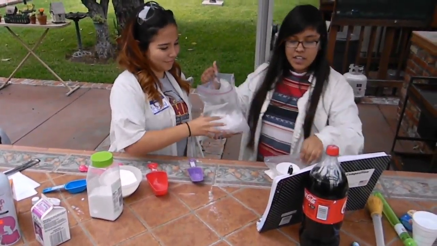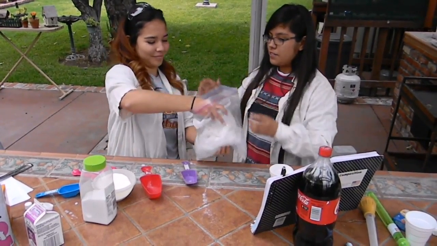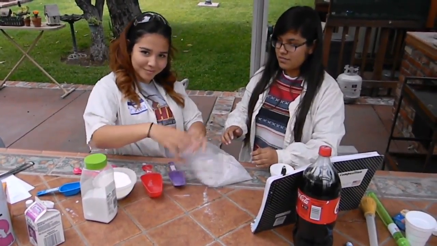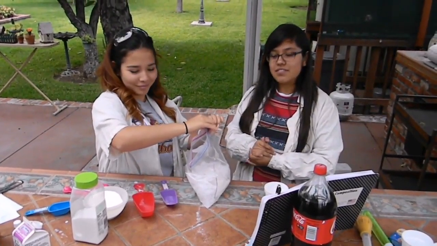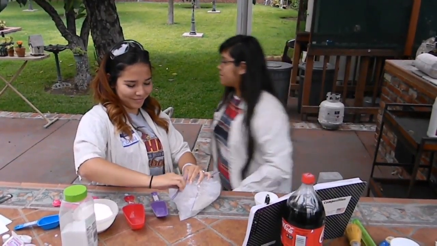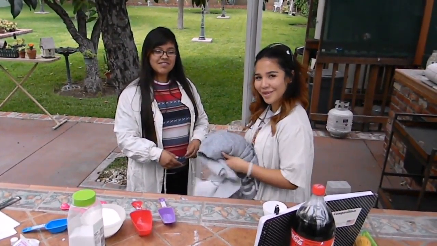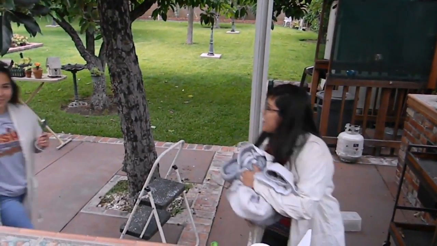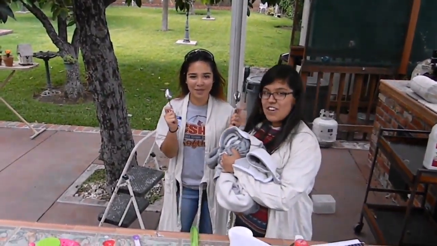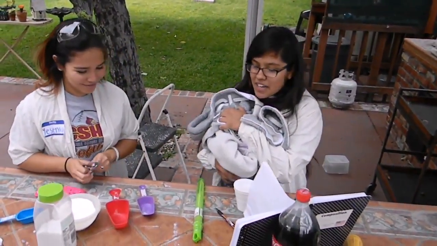Now, we put the smaller bag into the big bag. We close the big bag and take out the air. Taking out the air. And my assistant will be putting the bag into the sweater. You then shake. Shake it out. A few moments later. There you are. Now let's see what we have made.